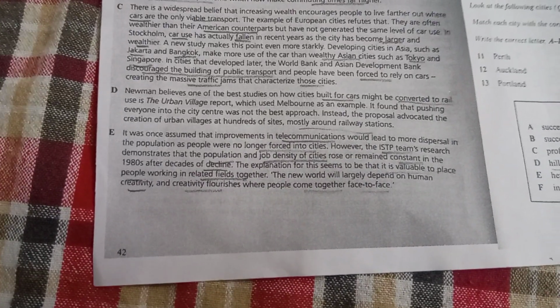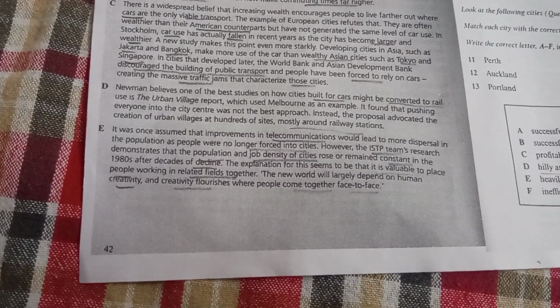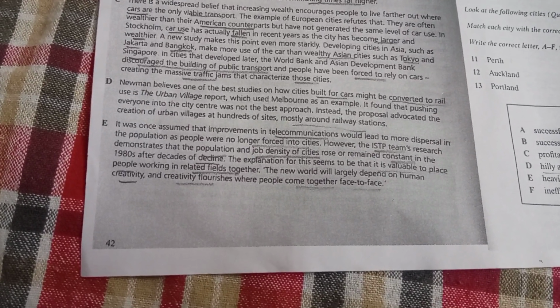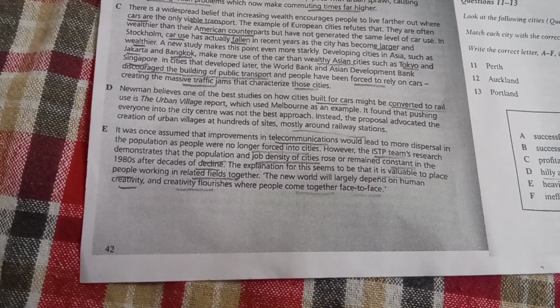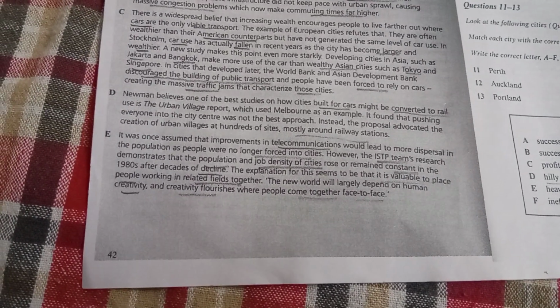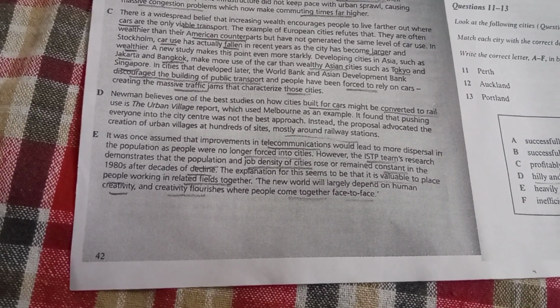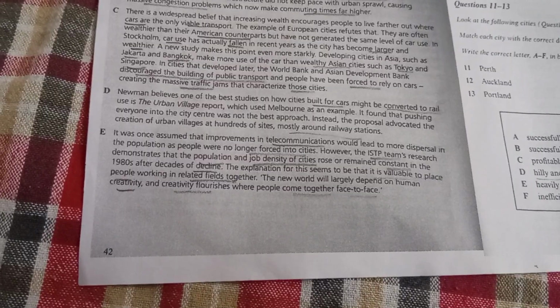Then we'll move on to paragraph D. Newman believes one of the best studies on how cities built for cars might be converted to rail use is the Urban Village report, which used Melbourne as an example. It found that pushing everyone into the city center was not the best approach. Instead, the proposal advocated the creation of urban villages at hundreds of sites, mostly around the railway stations. So here it's mentioned that pushing everyone into the city center was not the best approach. That is a key point. So, avoiding an overcrowded center, that will be the answer. So I will mark it as avoiding an overcrowded center.